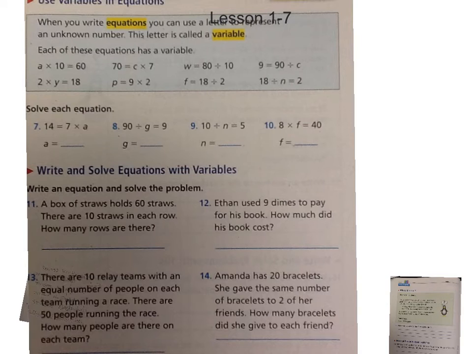So the first one, 14 equals 7 times A. So 7 times what gets you 14? Well, hopefully you know it's 2. Okay, I'm gonna stop right there. I want you to do the next 3. So just do 8, 9, and 10, and then unpause it, and we'll go over the answers.